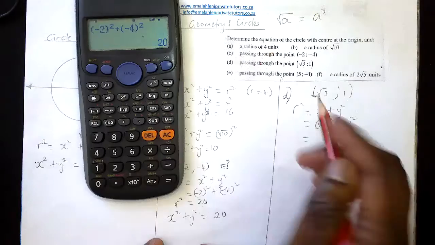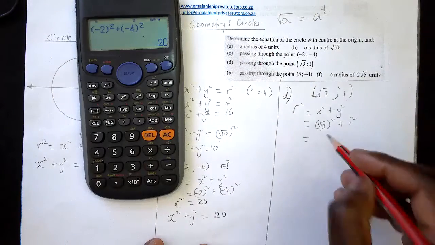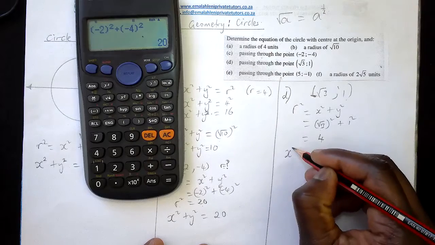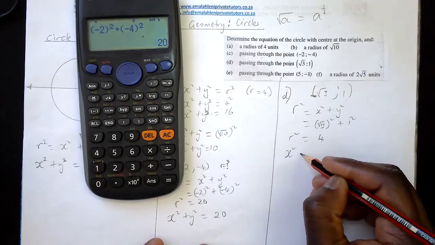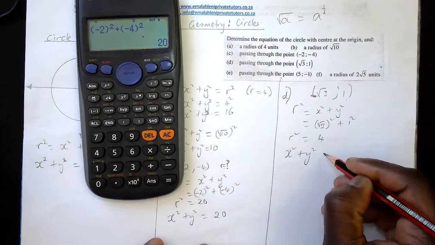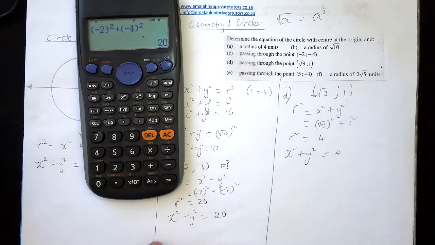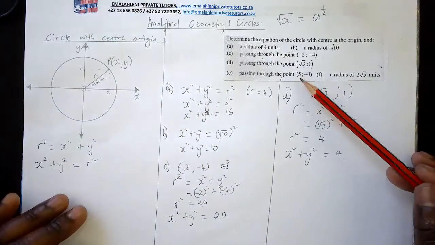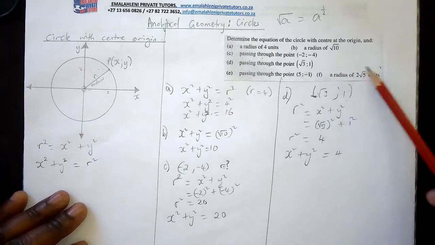Root 3 squared is 3, plus 1 is 4. So R squared is equal to 4. Then we have our equation: X squared plus Y squared is equal to 4. That's how you get to your answer. Okay, so I hope you also finish up with the last two. Now we know what to do. Now let's move on to the next one.